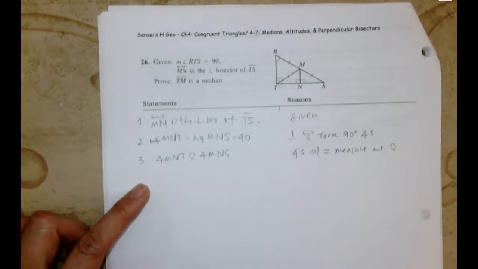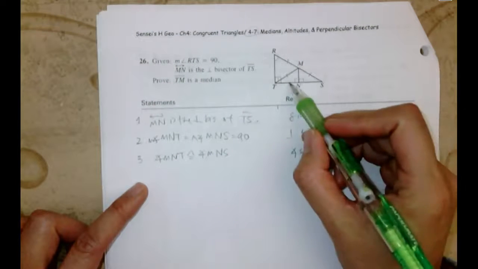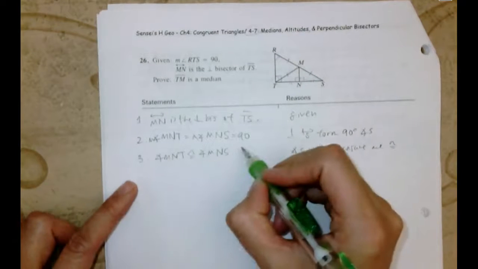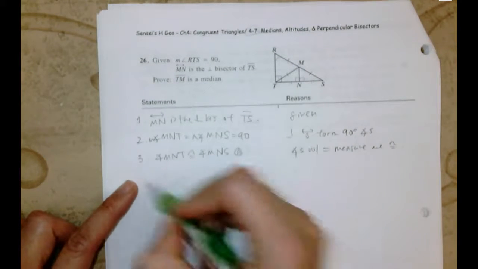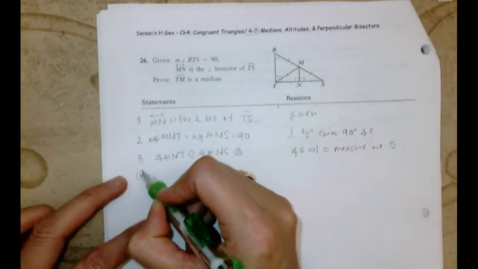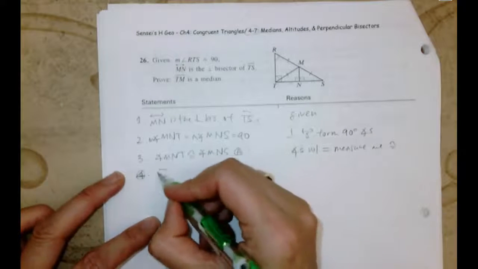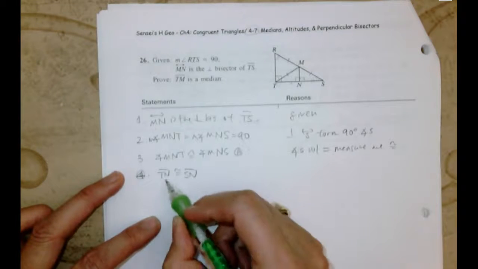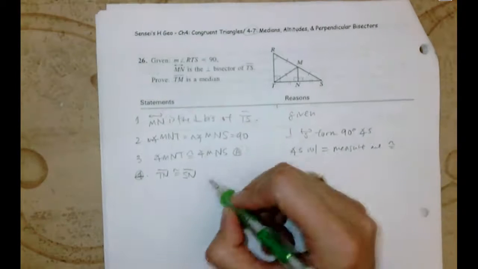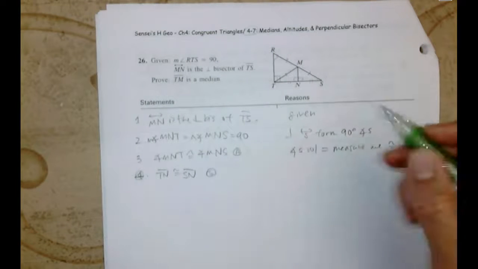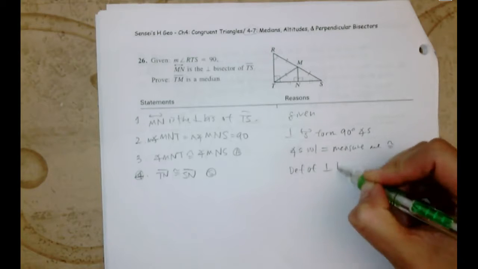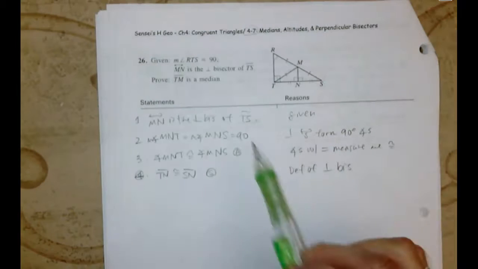And then also this is a bisector, so these are congruent, right? So we have to say that. So we got the angle here. And then for TN is congruent to SN. Make sure you go in the corresponding order, and that it will be a side. And this is definition of perpendicular bisector.